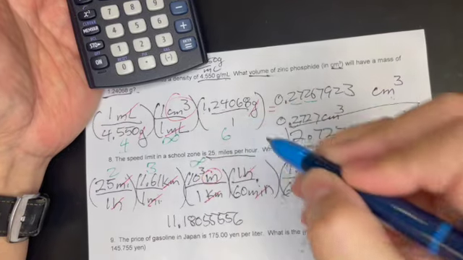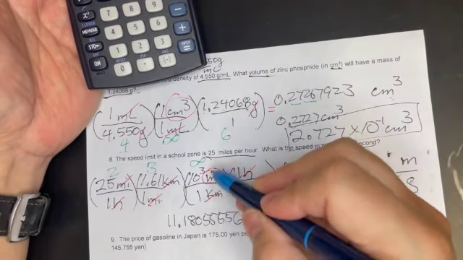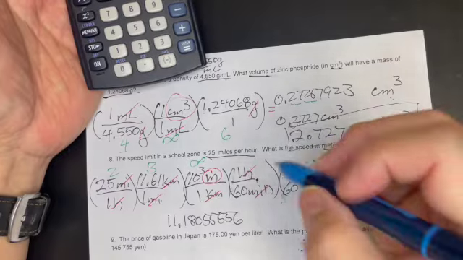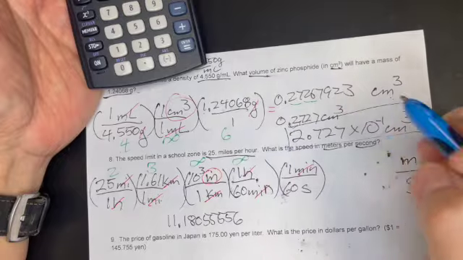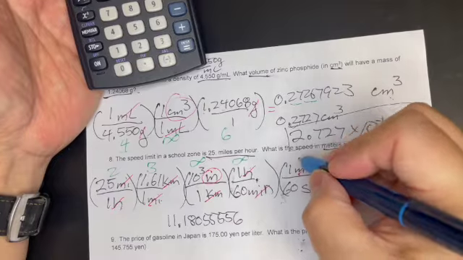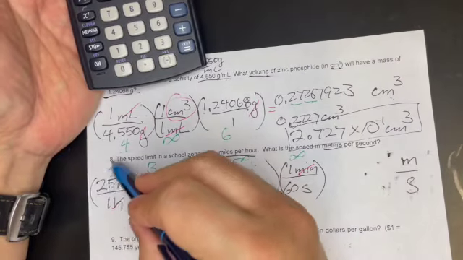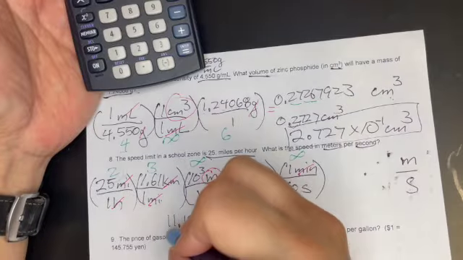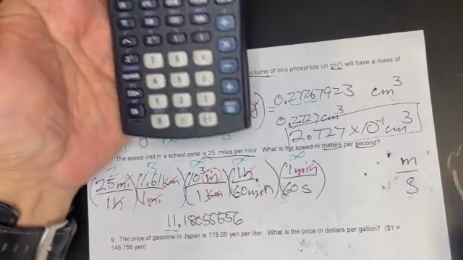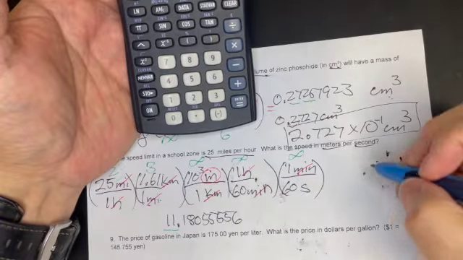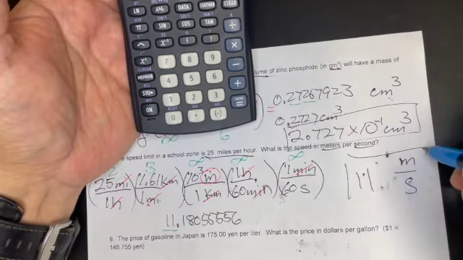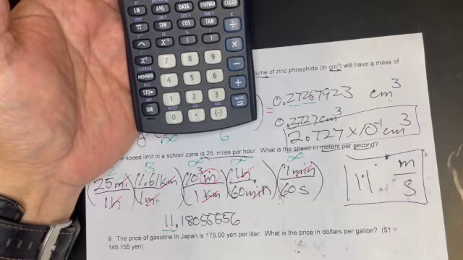This is a conversion factor within the same system, the metric system. So it has infinite number of sig figs. 1 hour is exactly 60 minutes. That's a definition. This is also a definition. So we're limited to 2 sig figs. That's your 2 sig figs right there. So you can just say 11, don't forget the units, meters per second.